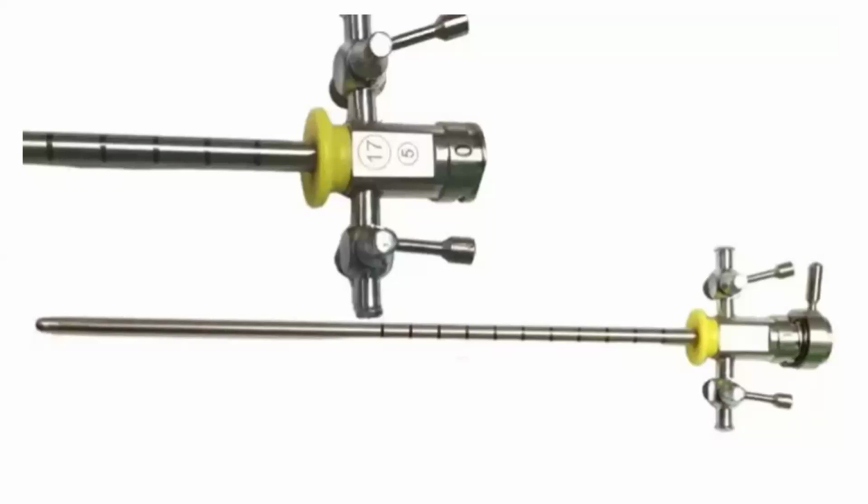And which is the smallest one? 17? Or is anything smaller than that available or not available? Pediatric scope is available, sir. And even mini perc sheath, sir. No, we are talking of the cystoscopy. Okay. Pediatrics. Yes. So now tell me, what are the uses of different sizes?